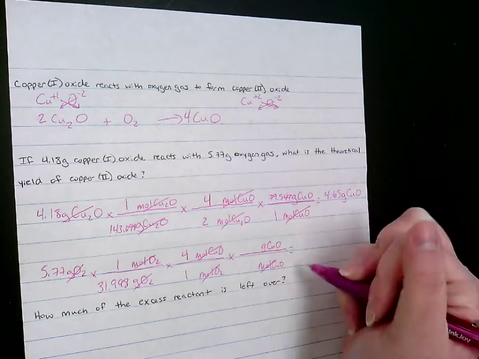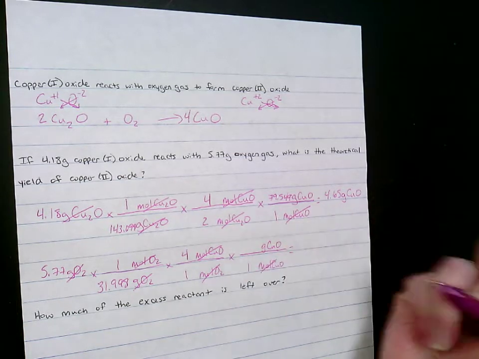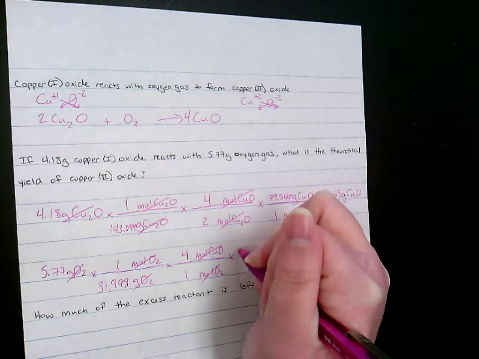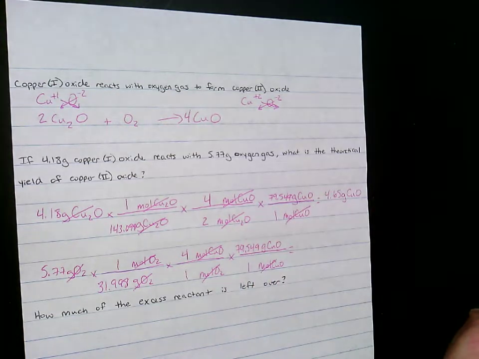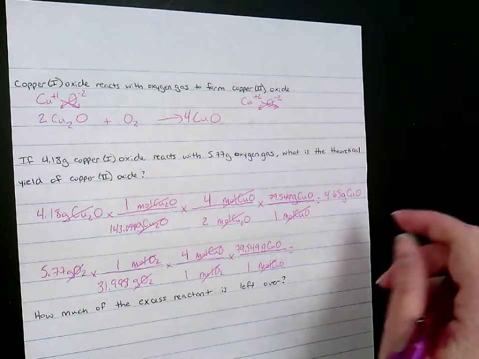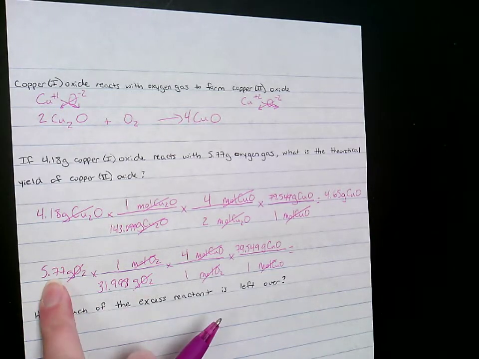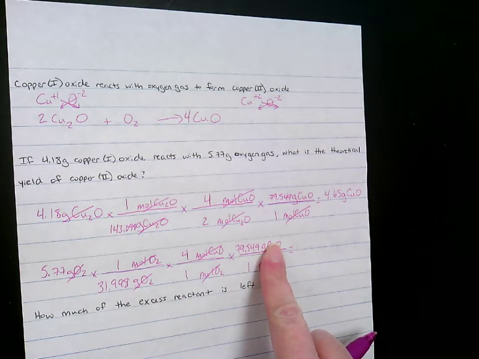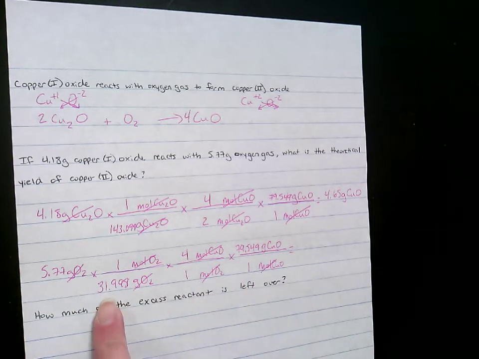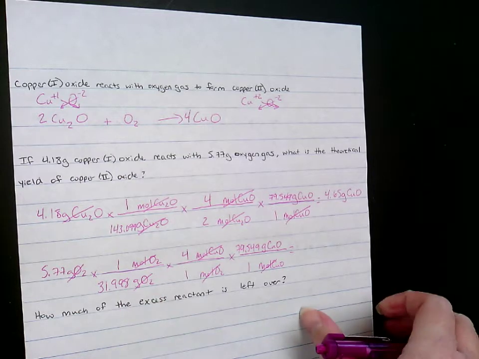And then grams to moles is again molar mass. For every 1 mole of copper 2 oxide, it is 79.549 grams of copper 2 oxide. So then I'm ready to do 5.77 times 1 times 4 times 79.549 along the top, and then just 31.998 along the bottom.